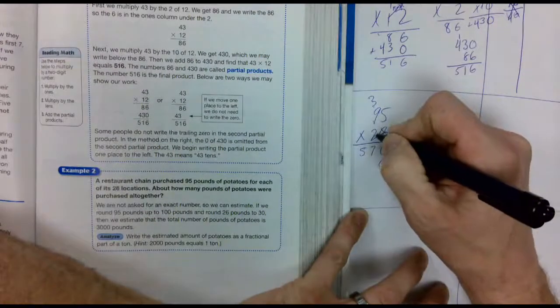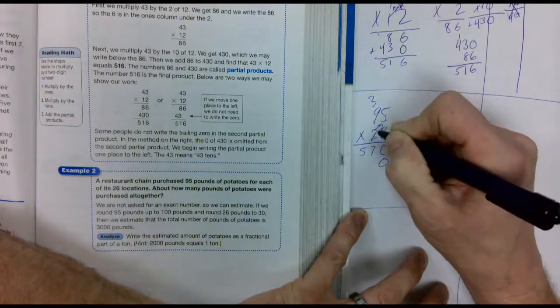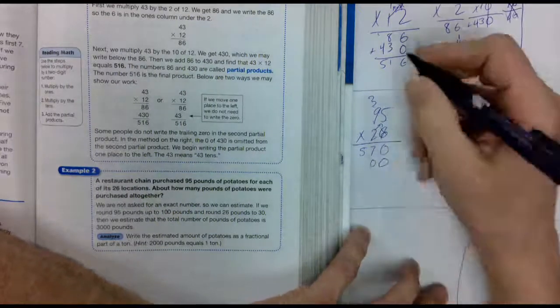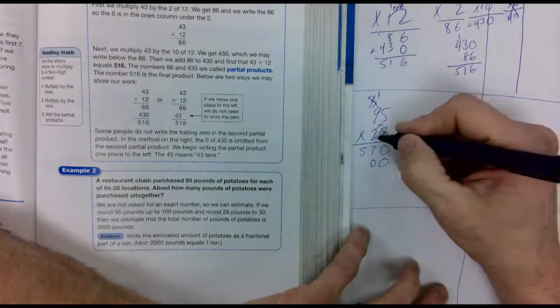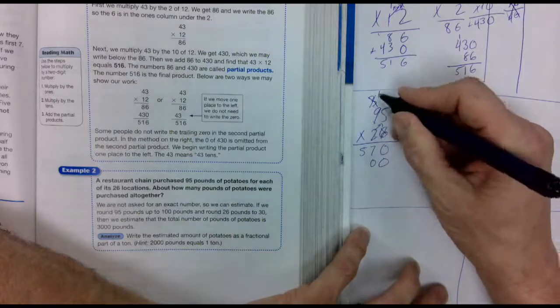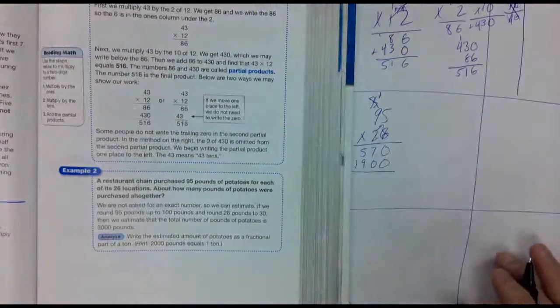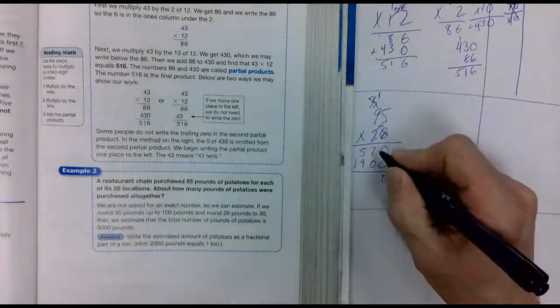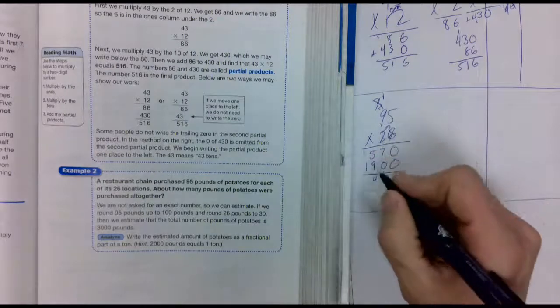Now multiply. 2 times 5. Remember, not straight up. You got to multiply it by all the numbers. 2 times 5 is 10. 0 down, 1 up. Now don't get confused by the 3. 2 times 9 is 18, plus 1 more is 19. And now we're going to add. 0 plus 0 is 0. 7 plus 0 is 7. 5 plus 9 is 14. Carry the 1. And 1 plus 1 is 2.